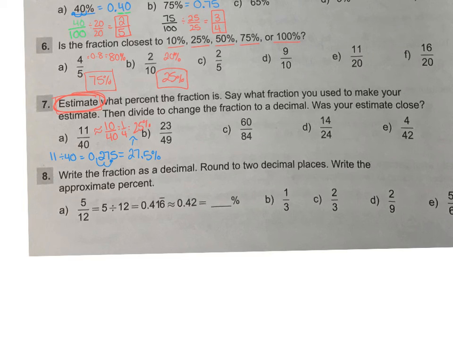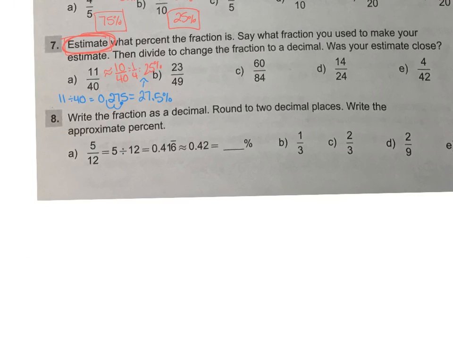So remember, there's 2 steps. One where you find a fraction that's close and easy to turn into a percent. That's what I did in red. And one in blue where you do the actual work of dividing with your calculator to turn it into a percent. The last question on this page is number 8.